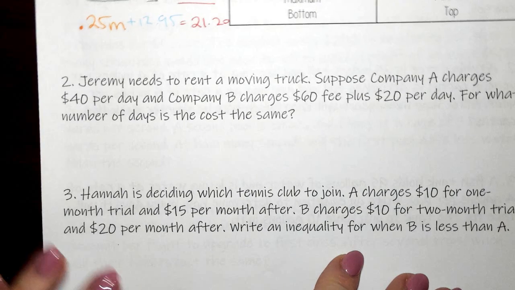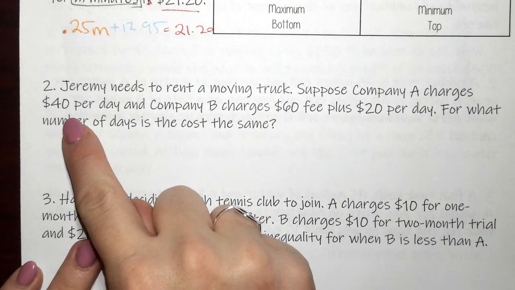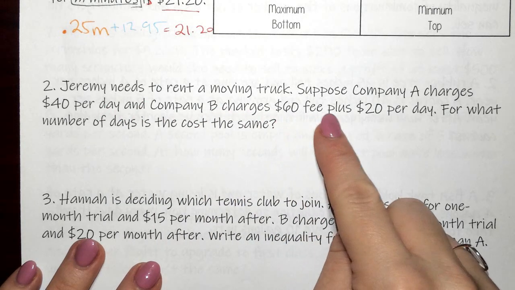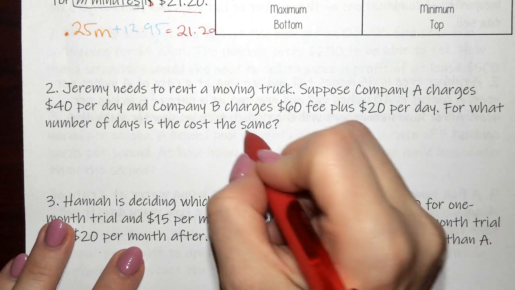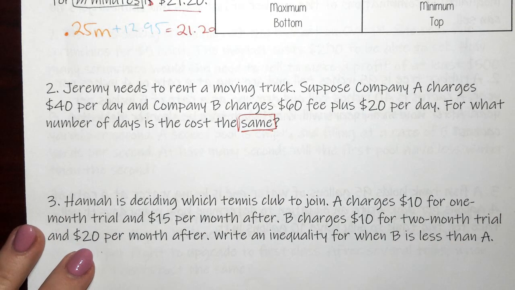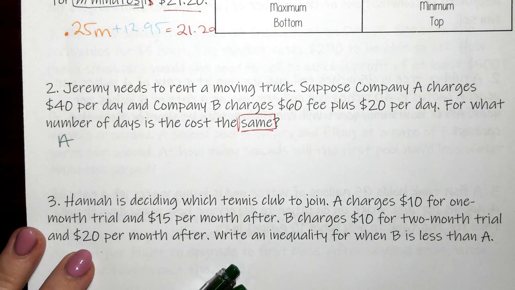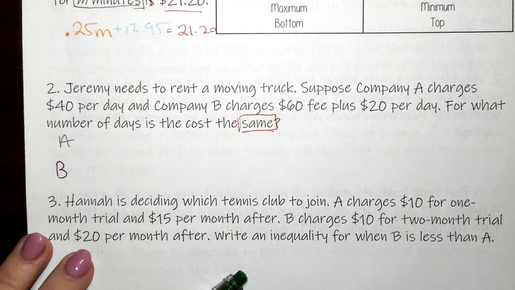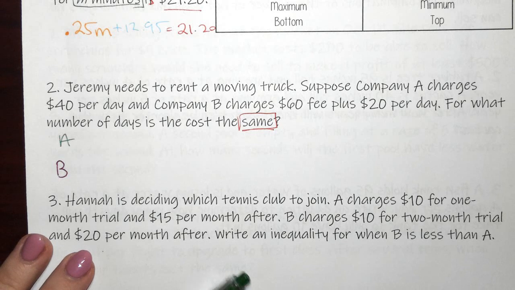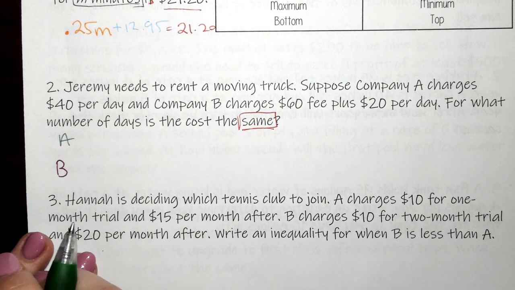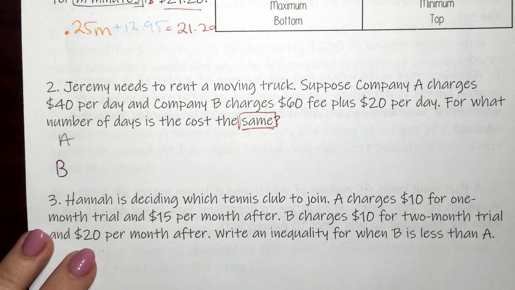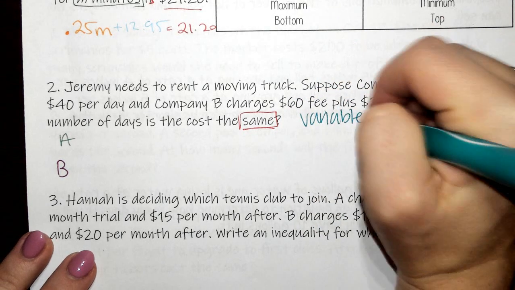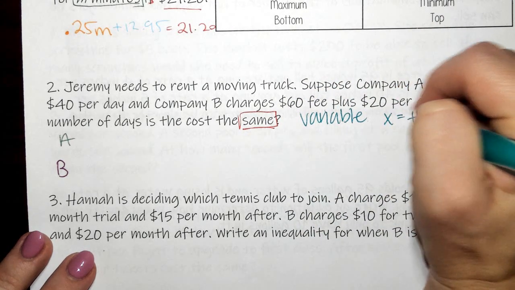So let's see. Jeremy needs to rent a moving truck. Suppose company A charges $40 per day and company B charges a $60 fee plus $20 per day. For what number of days is the cost the same? Okay, so we've got company A over here and we've got company B. For each of these, we can write two separate equations. So let's do that. Company A, we just charge $40 per day. So our unknown would be how many days, right? Let's just name this X, and this means number of days.